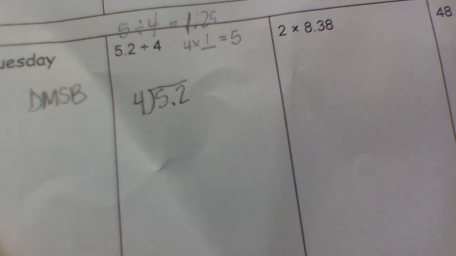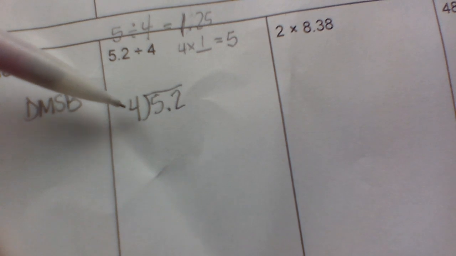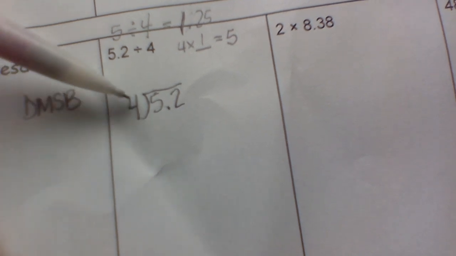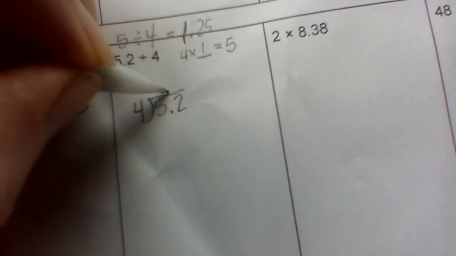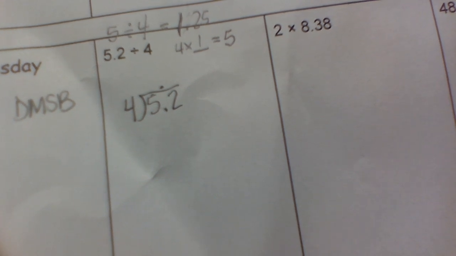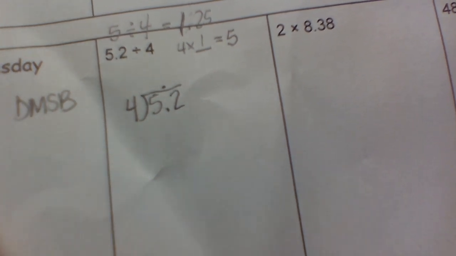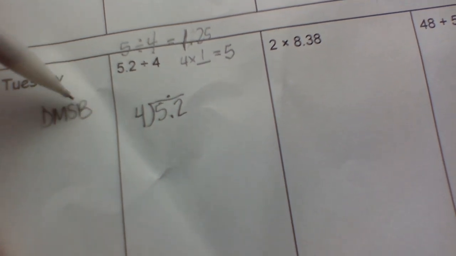Okay. So on this one, this is one of those things that we talked about, decimal movement. I always look at this number outside the bar to know, am I moving any decimals? Notice there's no decimals here. So that means this decimal here just kind of comes up on top. I bring that up. And now I treat that the same way. It's like I pretend there's no decimal. So I follow my steps: divide, multiply, subtract, bring down.